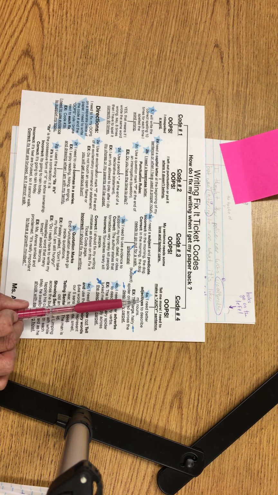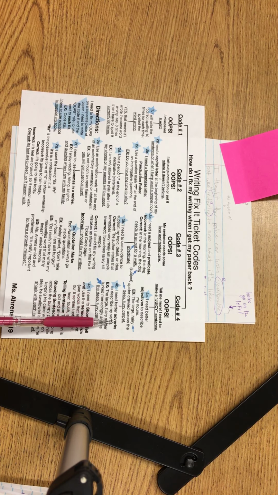4A would be I need more adjectives. 4B is I need adverbs. 4C is you need to show me, not just tell me, by using our sensory words, and that's words that represent or give us a good picture, can make us taste, smell, hear, touch, or see when we're reading the sentence. I've given you an example here.